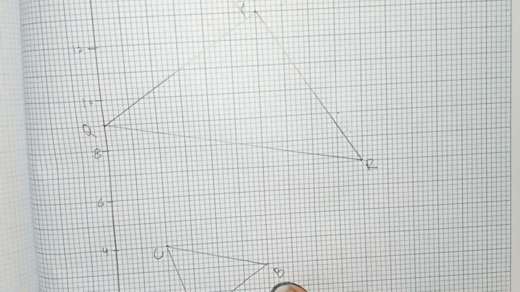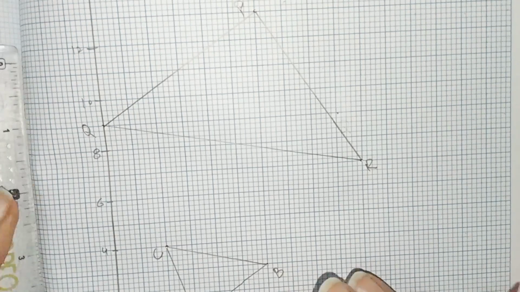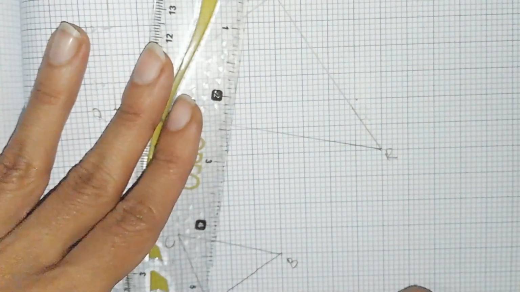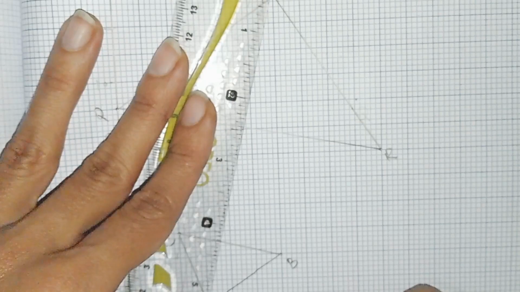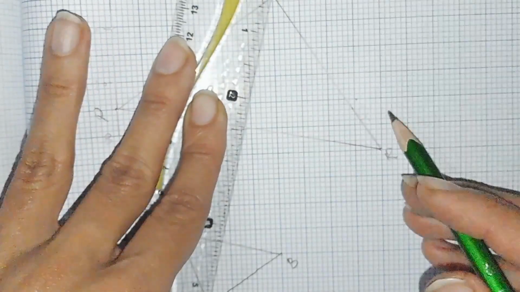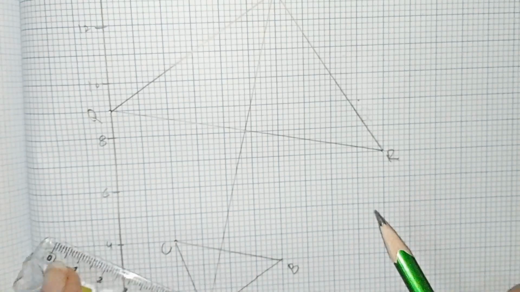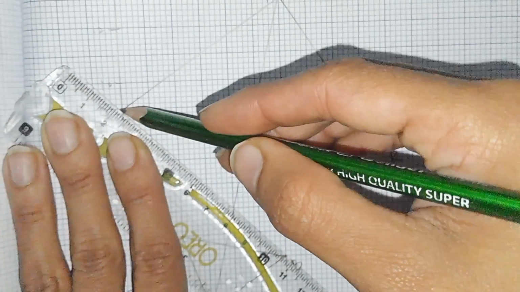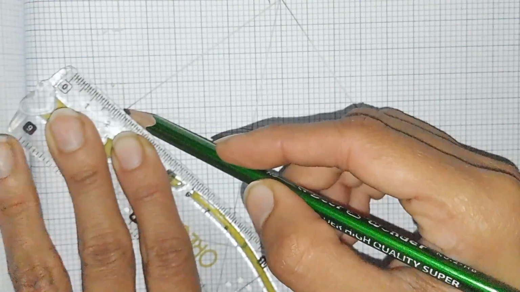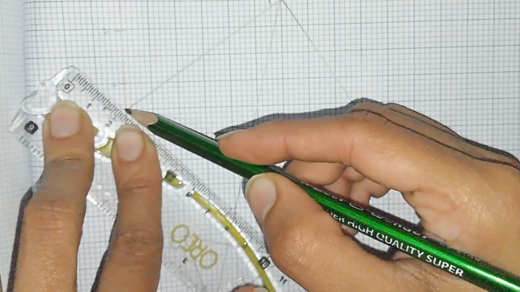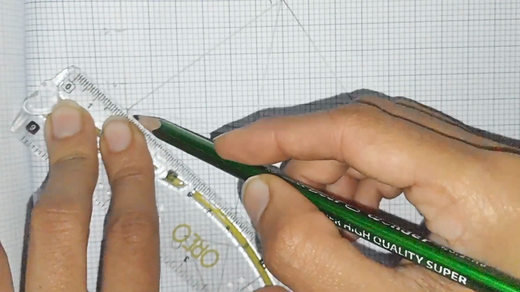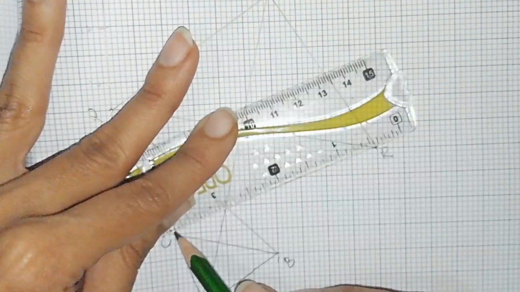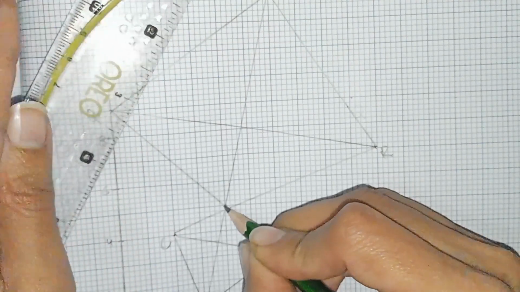Now we have to find the center of enlargement and we have to match these points. First A with P. This is A and this one is P. And Q with B, and R with C, and it's matched there.